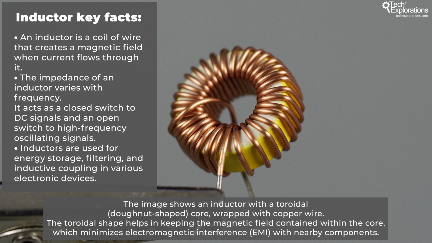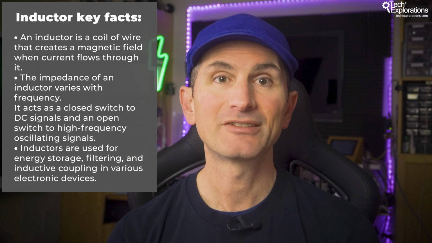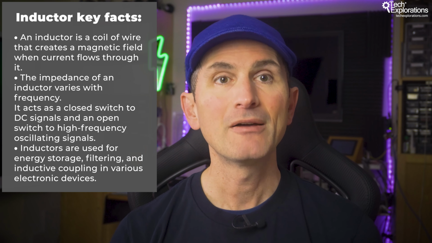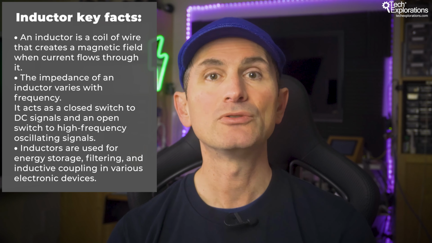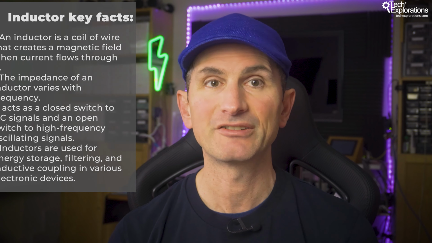Inductors are less common than resistors and capacitors, but are essential components in many electronic circuits. Another key fact is that inductors are used for energy storage, similarly to capacitors, but also to filter and to do something called inductive coupling in various electronic devices. The symbol for an inductor consists of a coil-shaped element like the one that you see here.